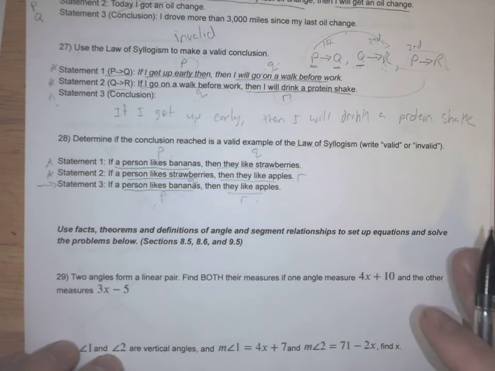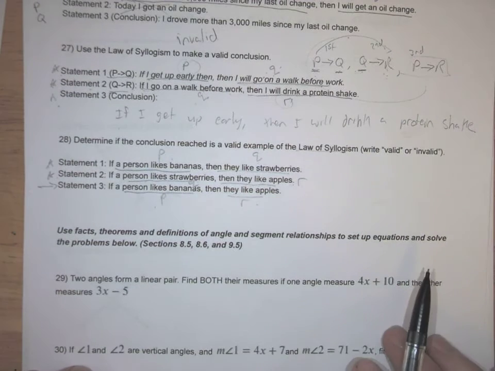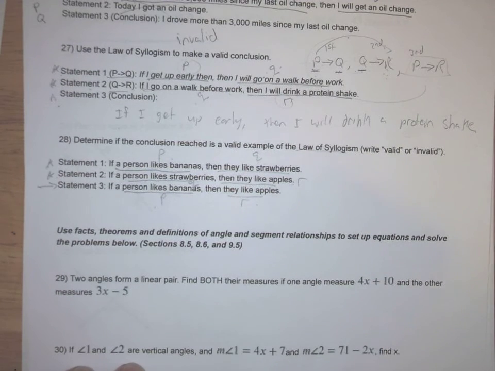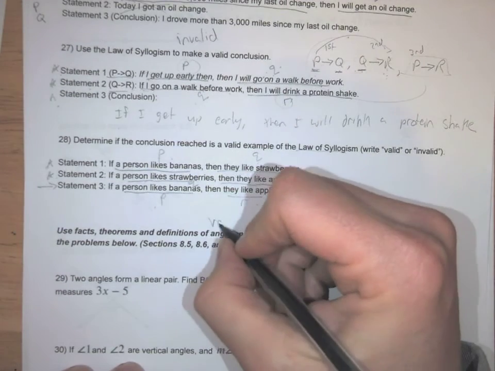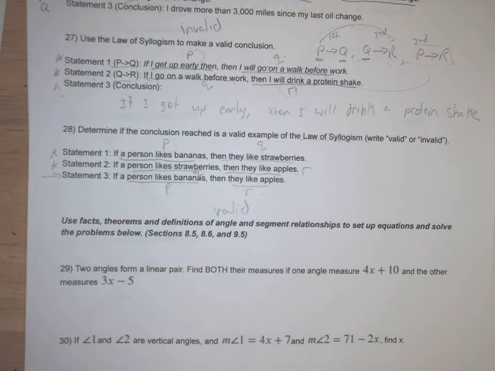So regardless of whether you think, well, hold on, I know plenty of people who like strawberries and don't like apples, that's not the point. The point is to build an argument based on two statements and form a conclusion. So although you might argue that this is not true, it is valid. It's a valid logical structure.